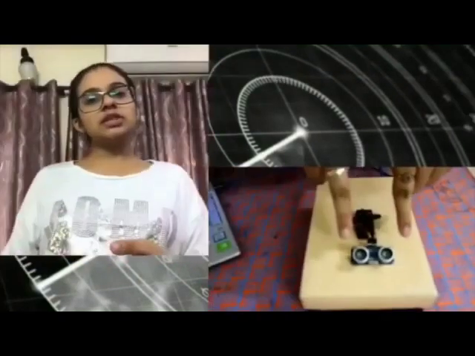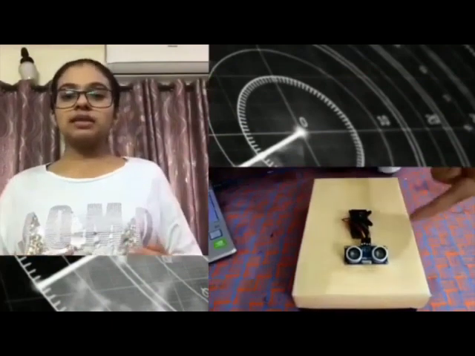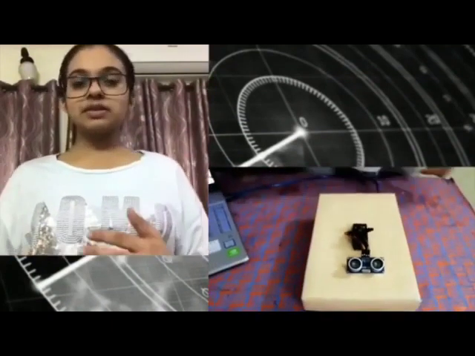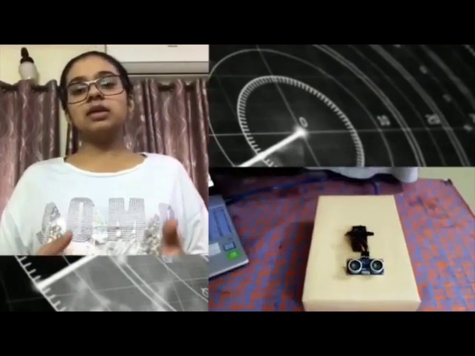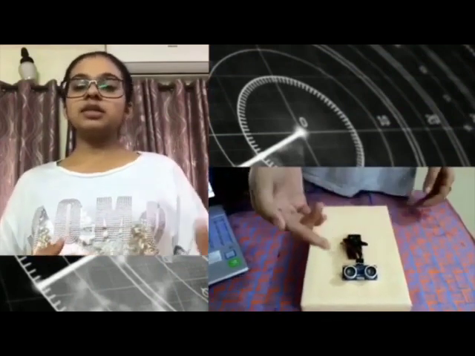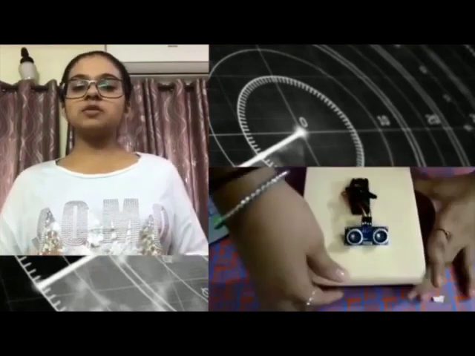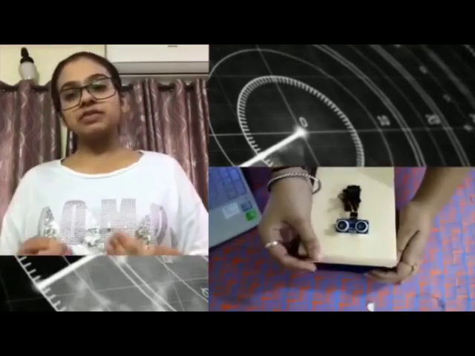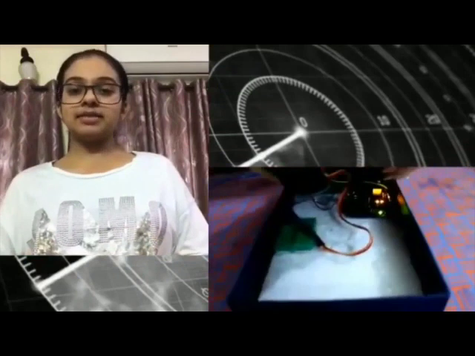So let's come to the components of the radar. So this is a servo motor, and it helps in the rotation of the sensor, and this sensor consists of a transmitter and a receiver as named before. The transmitter transmits the wave, and if any obstacle is present in its range, the transmitted waves get reflected back and received by the receiver.